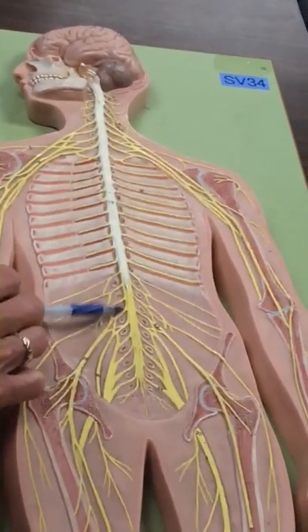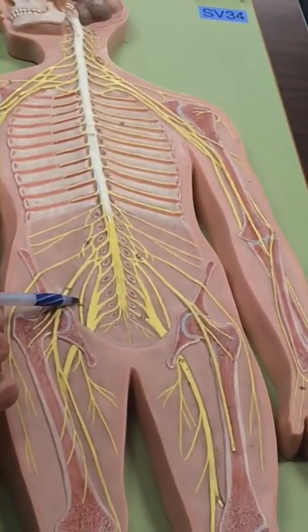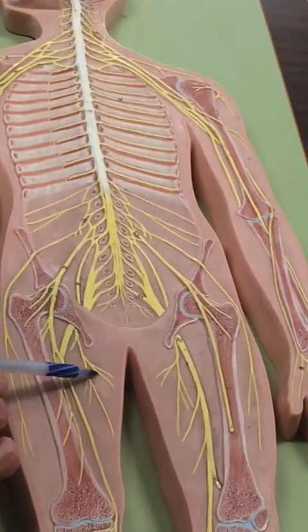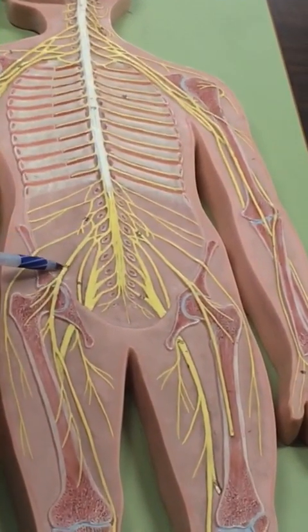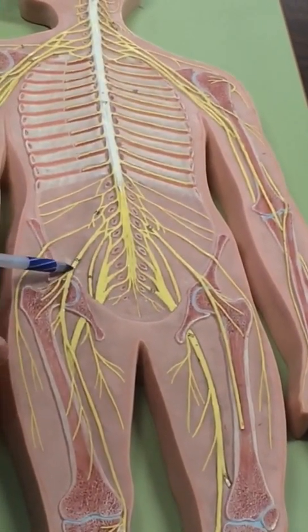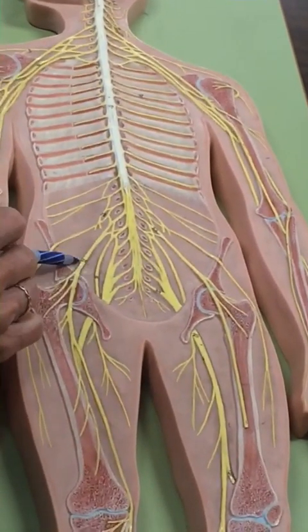Okay, this is the lumbar plexus, and coming out of that plexus would be this kind of smaller nerve that goes a little bit medially here. This is the obturator, and the big one here is the femoral. It comes down to the anterior thigh. Okay, so obturator and femoral.